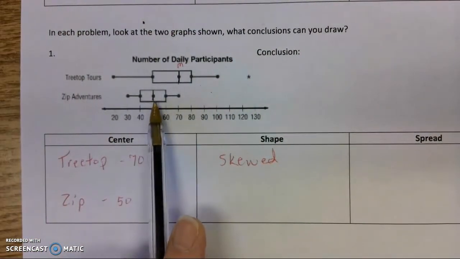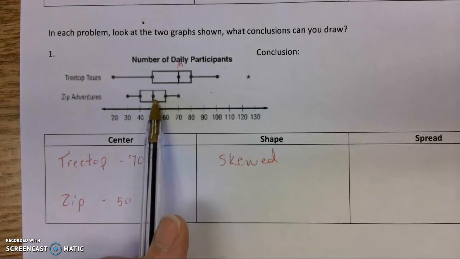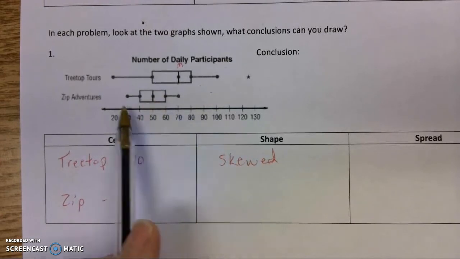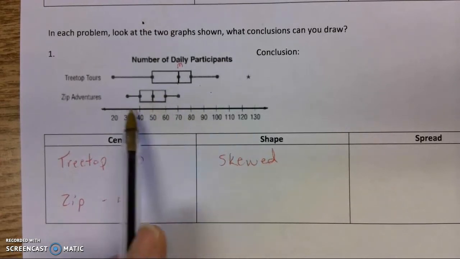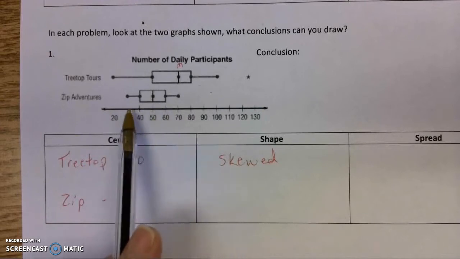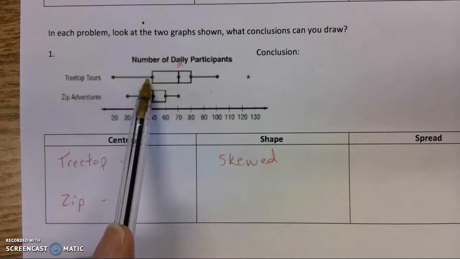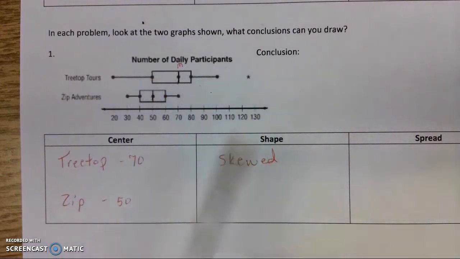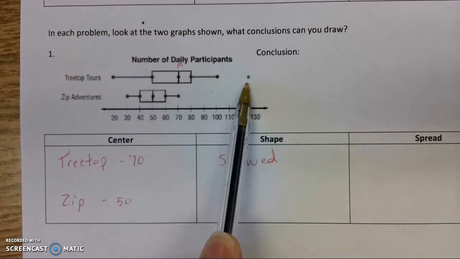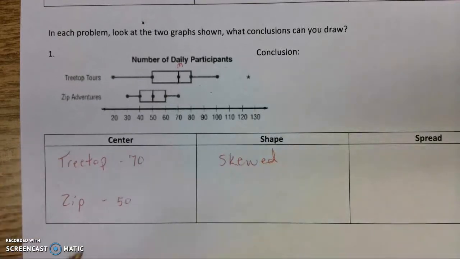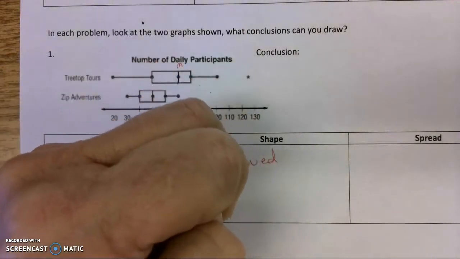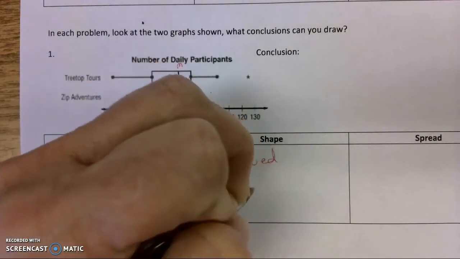Now look at the difference. Look at Zip. If I were to fold right along the median, that would match perfectly. And actually, if you even look at the way that it's dispersed, there's 10, 10, 10, 10. I don't have that nice evenness at Treetop. Plus, I also have this outlier right here at Treetop. So Zip is more symmetric.